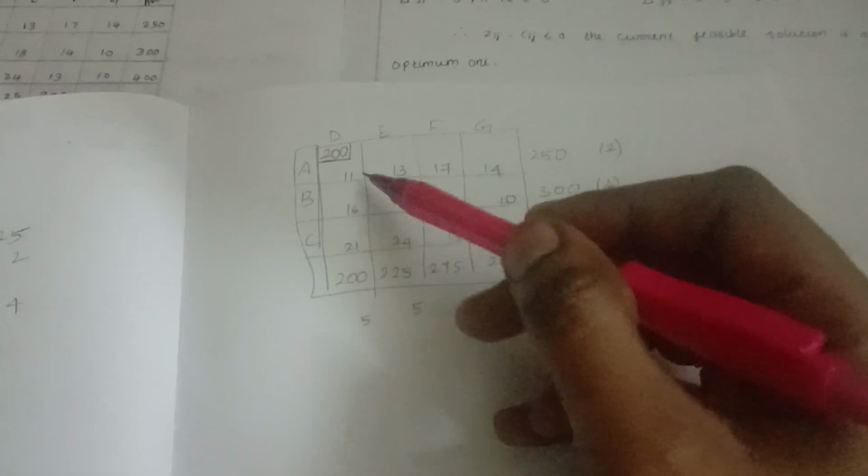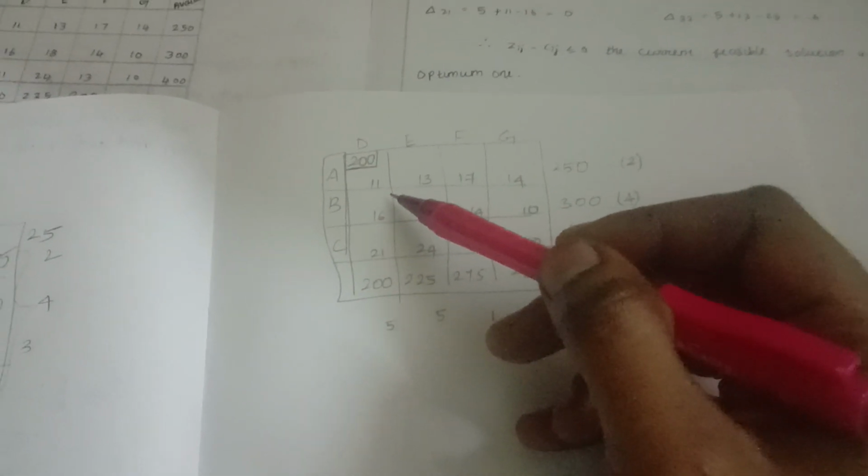E, F, G. Based on the availability and requirement, we have to find the allocations. Using Vogel's approximation method, we choose the least two numbers, subtract them and put the difference. So here 11 and 16, the difference is 5, and 18 minus 13 is 5, and here 14 minus 13 is 1.